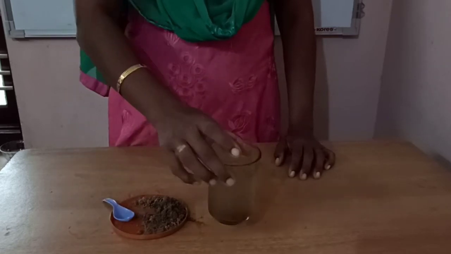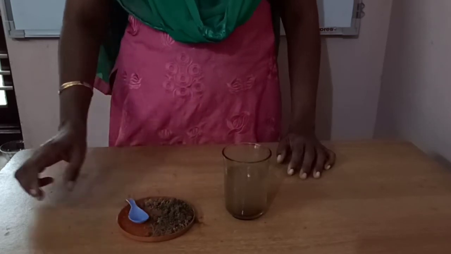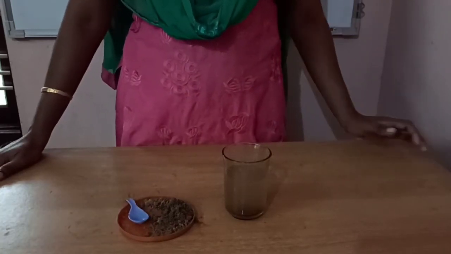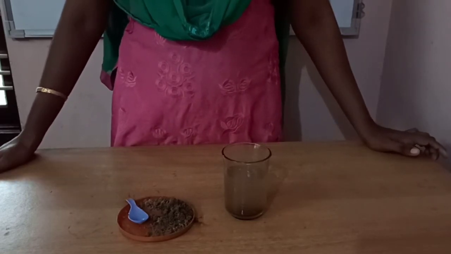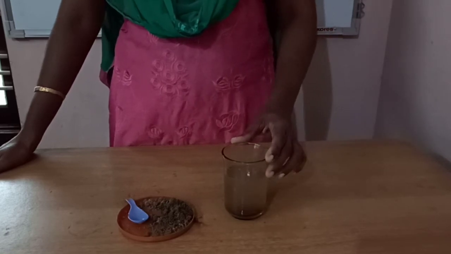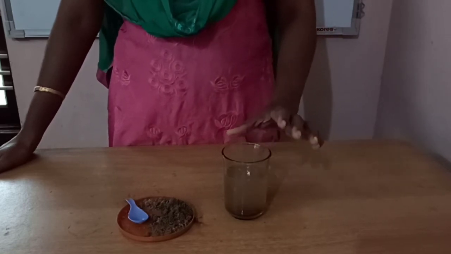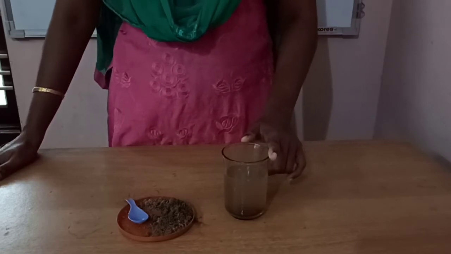What kind of mixture is this? Is this a homogeneous or heterogeneous mixture? Yes, this is a heterogeneous mixture. Why? Because it has non-uniform composition. And this heterogeneous mixture is called a suspension.